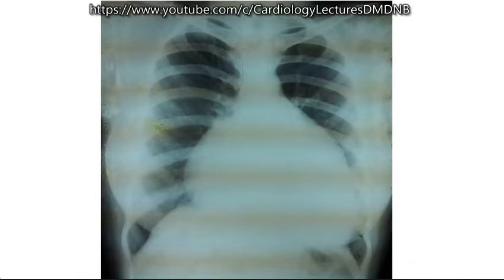Okay. Somebody else should try now. I think all of you should try so that you will get used to seeing the X-ray well. You can diagnose correctly.